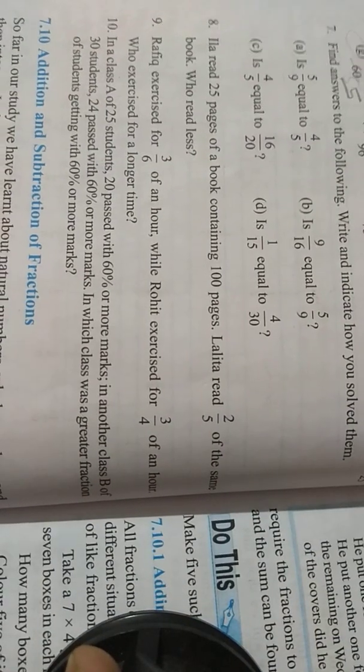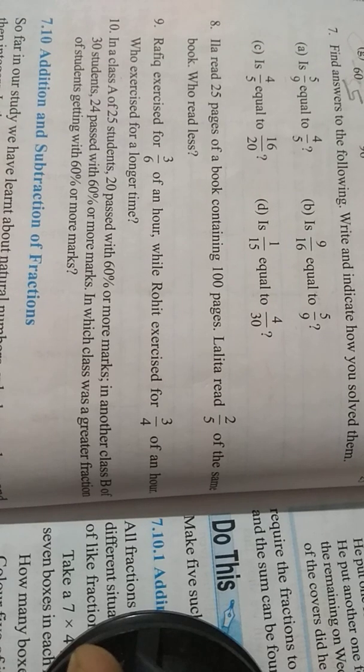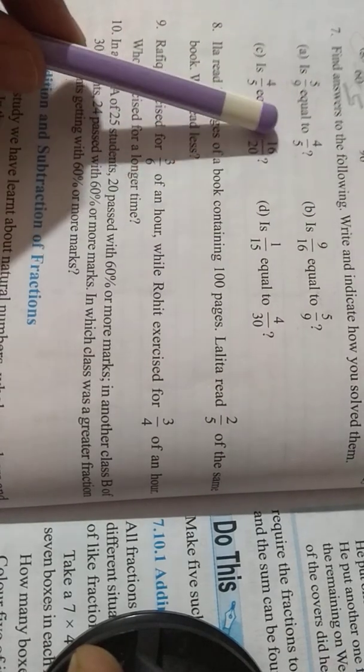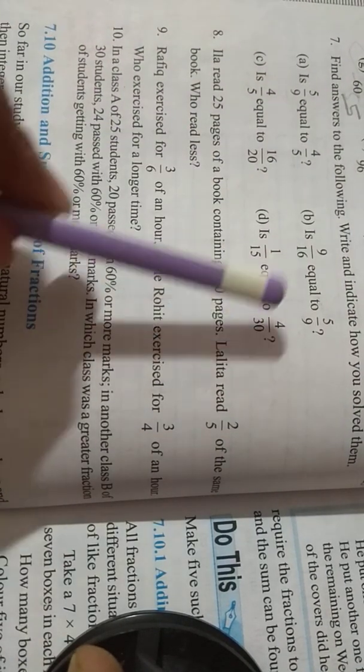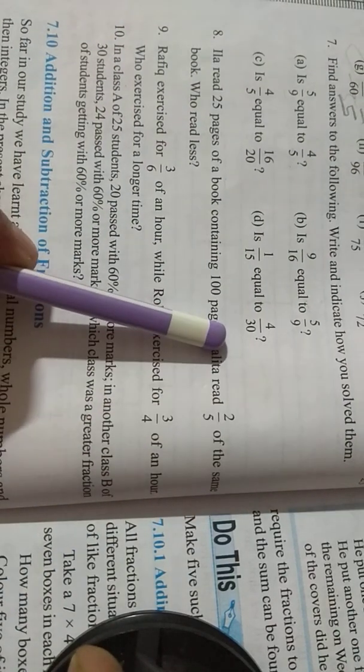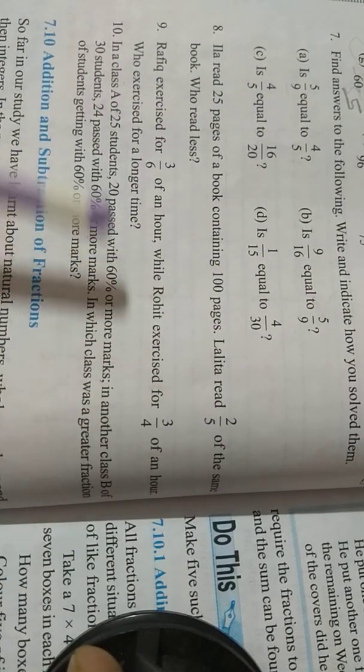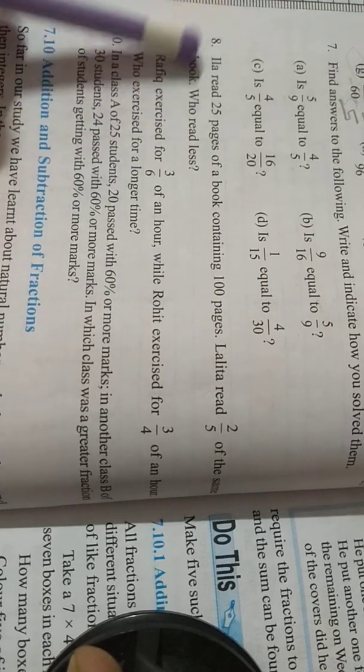So you also check for the remaining. Is 4 by 5 equal to 16 by 20? Is 1 by 15 equal to 4 upon 30? By this method. And try to solve all this.